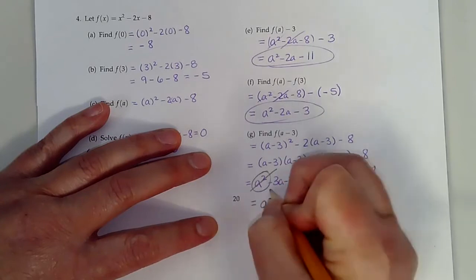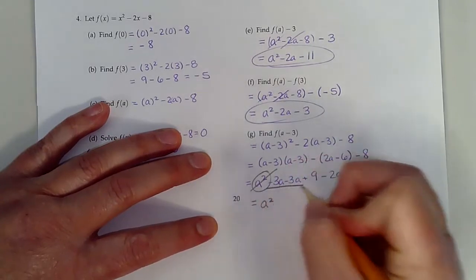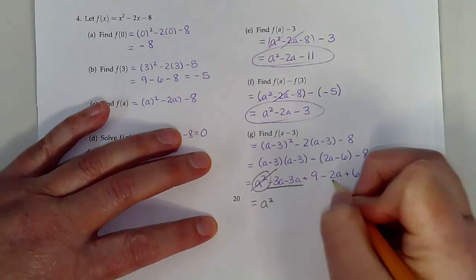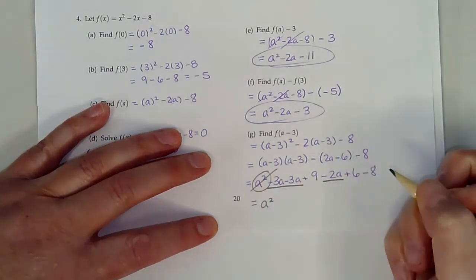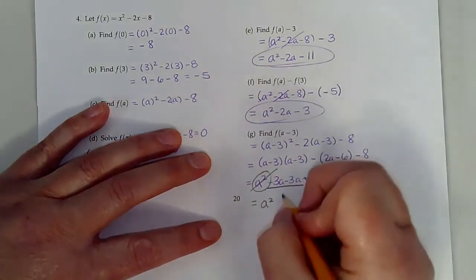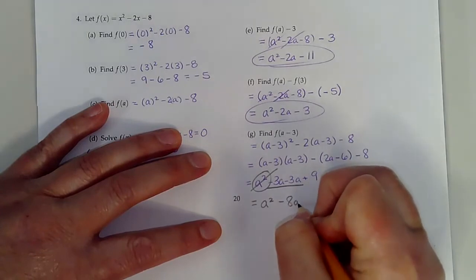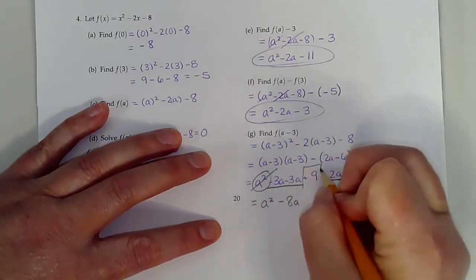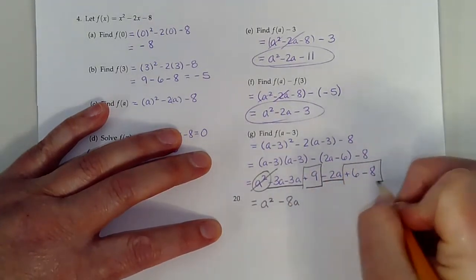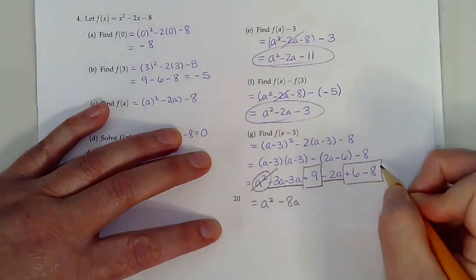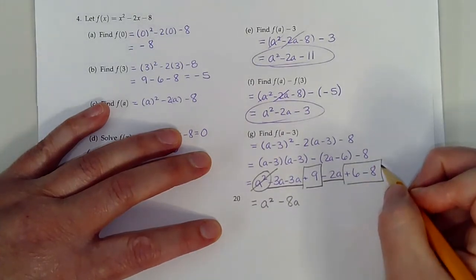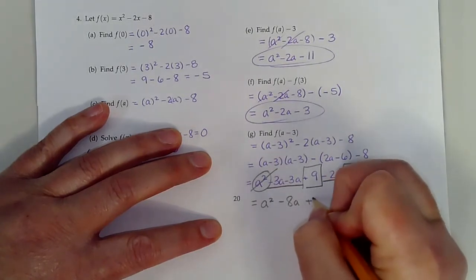So that's there. I have minus 3a, minus another 3a, and minus 2a. So that gives me minus 8a. And then what's left is this plus 9 and a plus 6 and a minus 8. So I think that leaves me with plus 7.